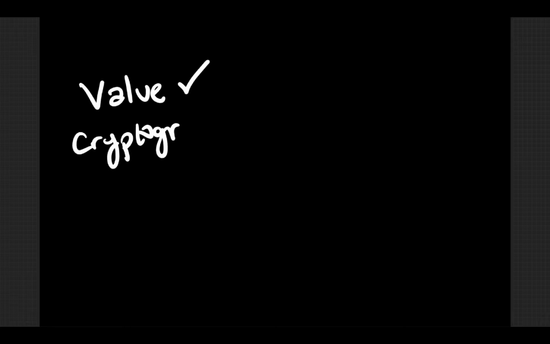All right, so now we know what value is. We're going to take a complete 180 pivot, and now let's talk about encryption and hashing. So, cryptography. What is cryptography?